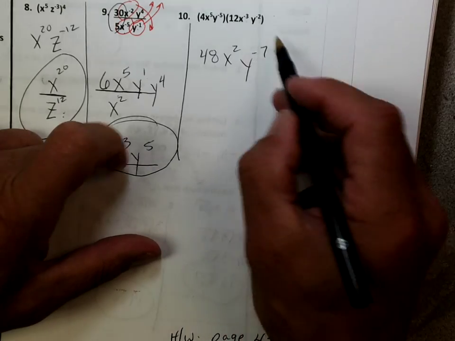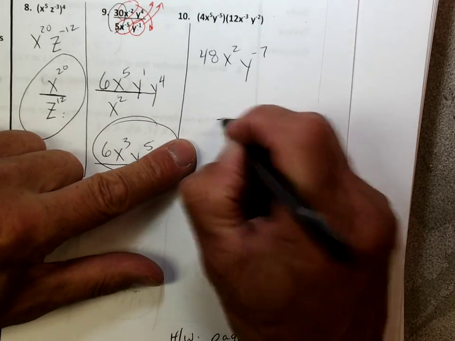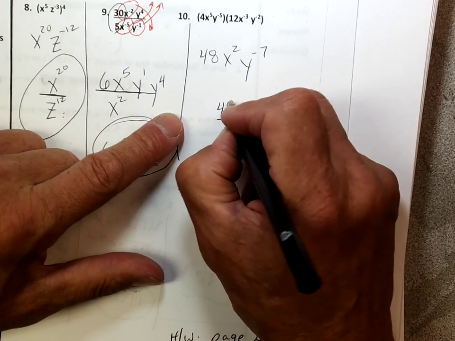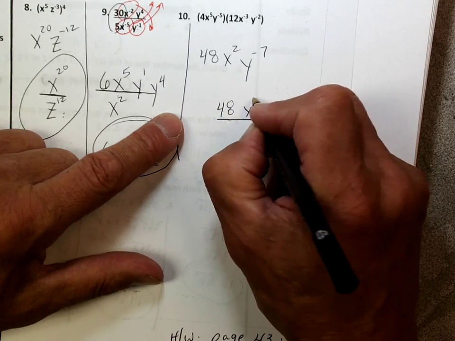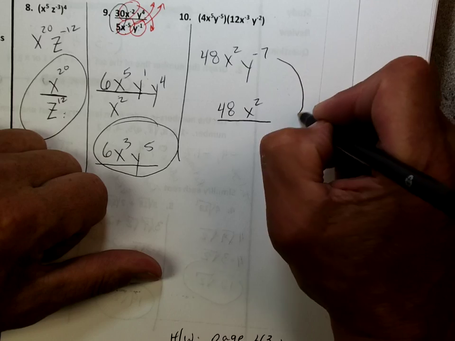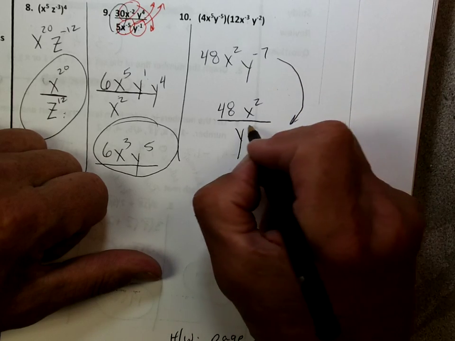Let's fix it. We've got a negative exponent, so let's make a fraction bar. The 48 stays on top. The x to the 2nd stays on top. And the y to the negative 7 comes down as a y to the positive 7.